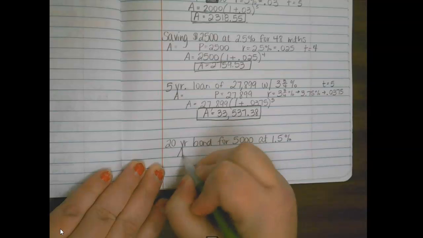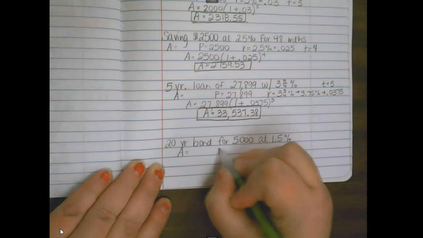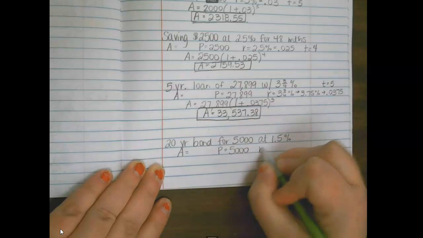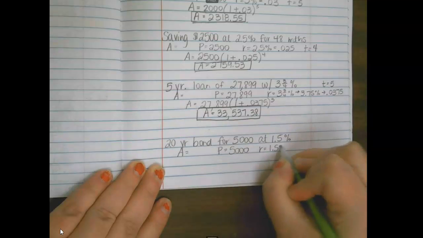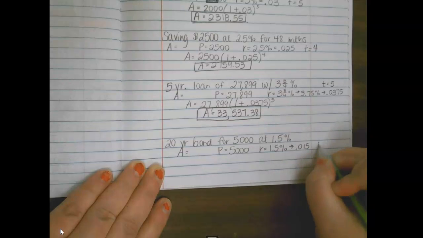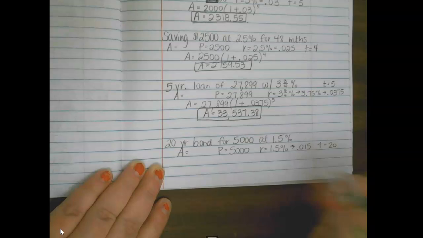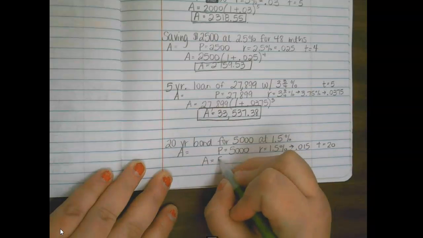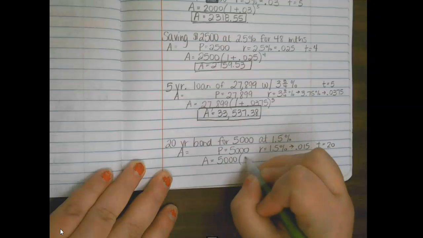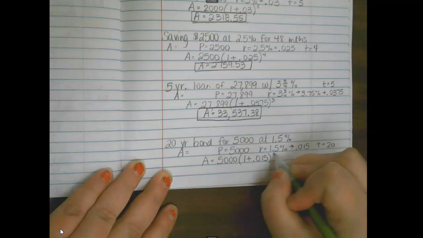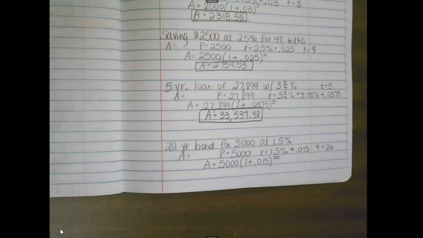So I don't know my A. My principal is what I started off with. My rate is 1.5%. I'm going to change that to 0.015. And time was 20 years. So A equals my P, 5,000, times 1 plus 0.015, to the exponent of 20. Now that exponent of 20 is going to tell you it's going to be pretty big.